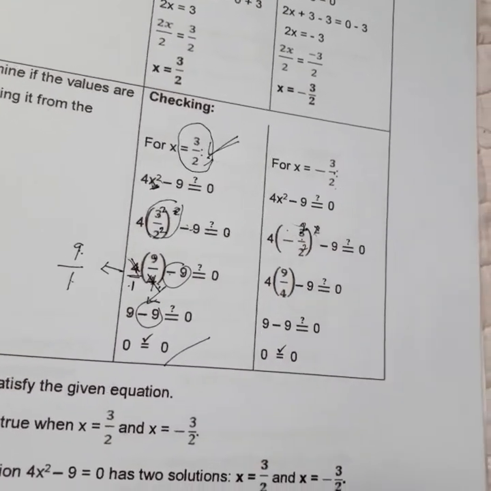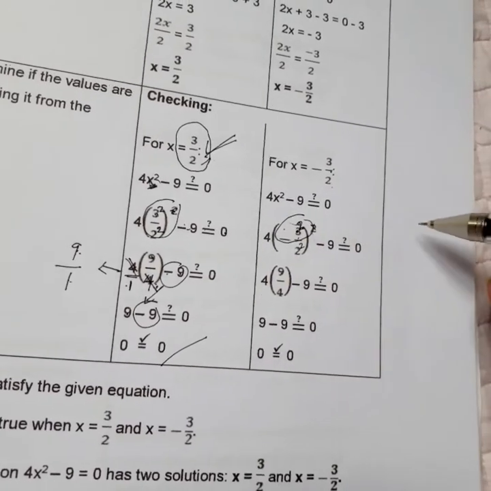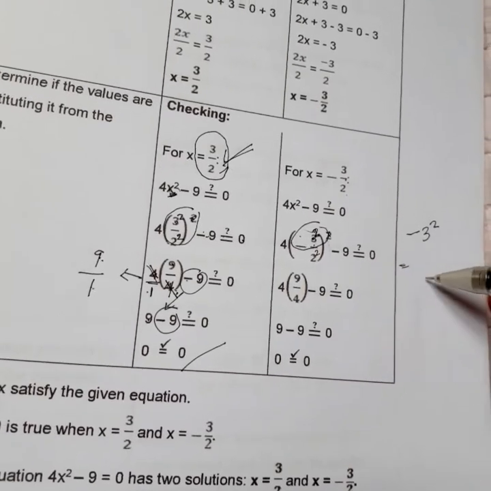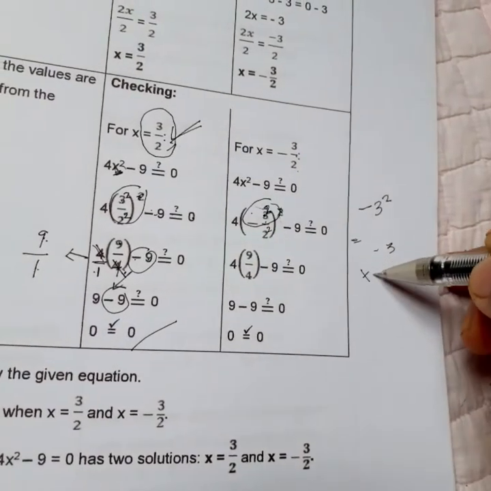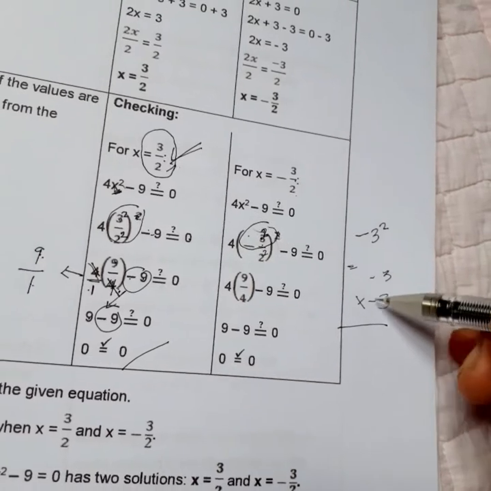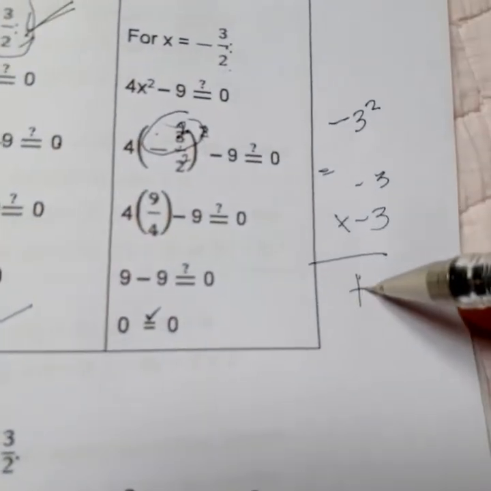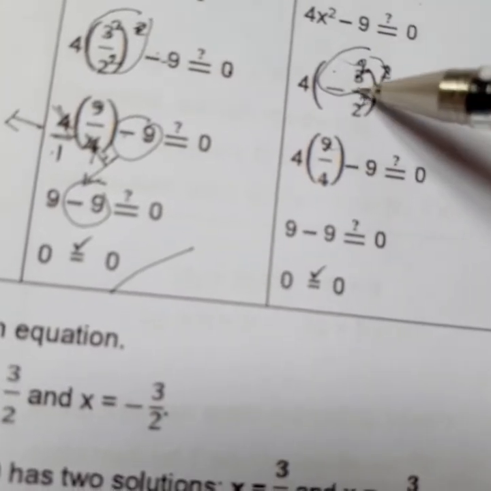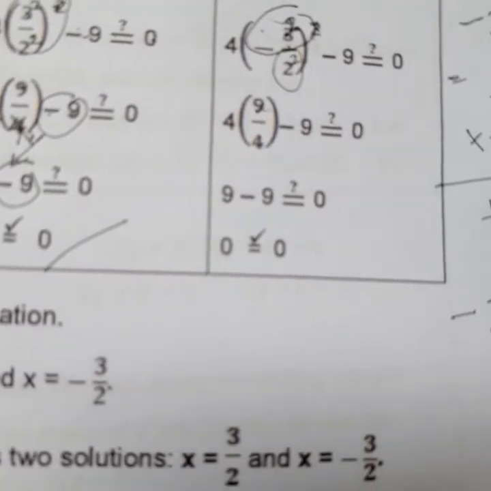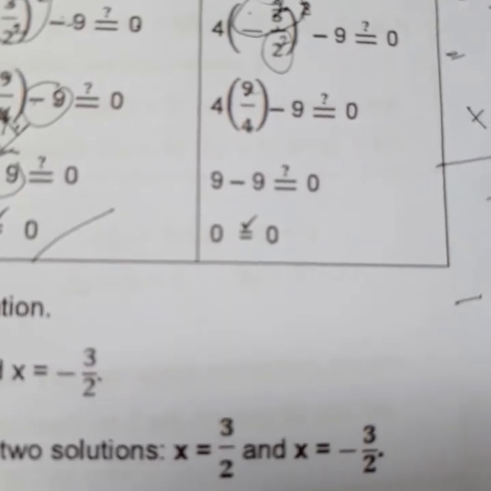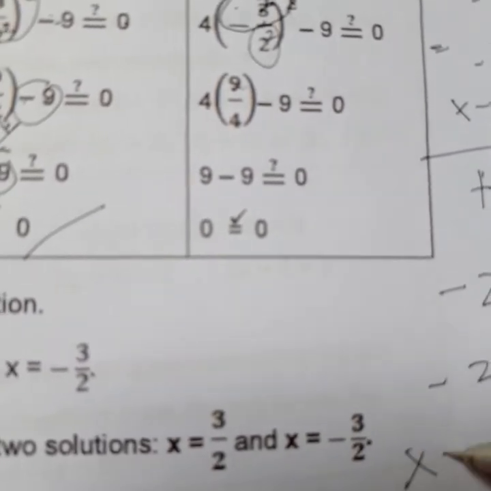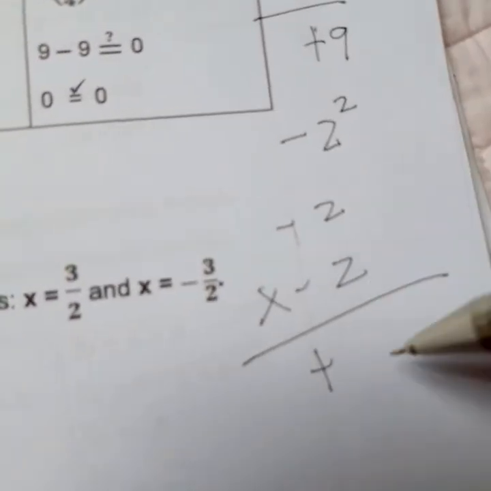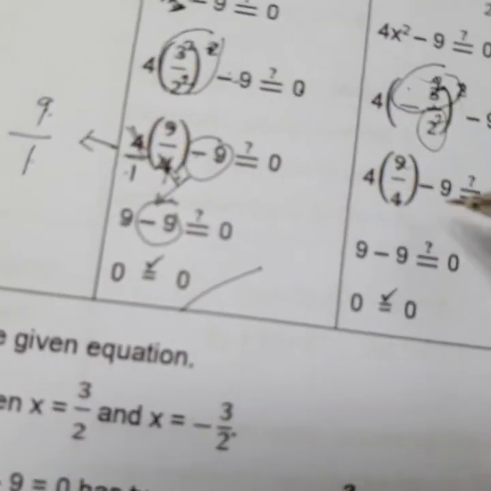Kung negative yan, example, kani, negative 3 squared. So, simply, negative 3 times negative 3 is equals to same sign. So, positive. 3 times 3 is 9. Mo nang positive na si 9. How about this one? Negative 2 to the power of 2. 2 squared. So, simply, negative 2 times negative 2 is equals to like sign positive. 2 times 2 is equals to 4. So, mo nang positive 4.